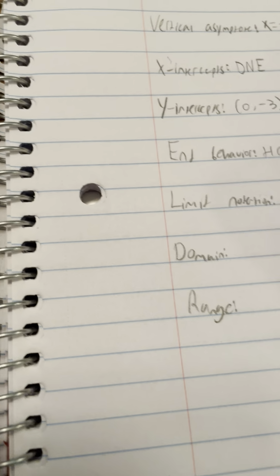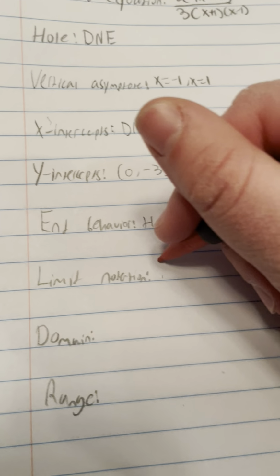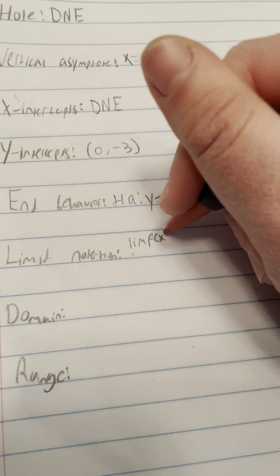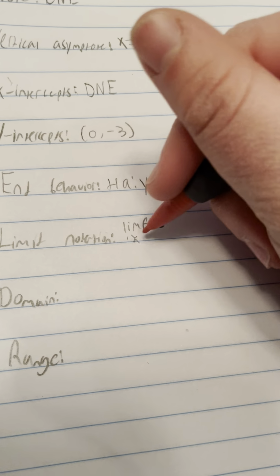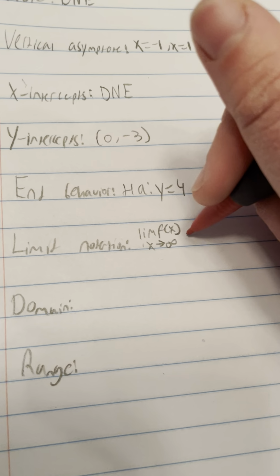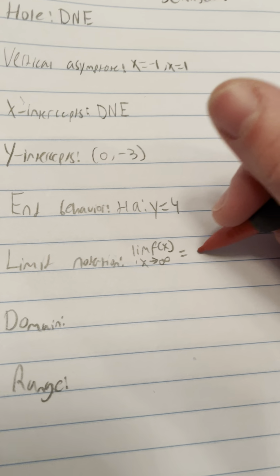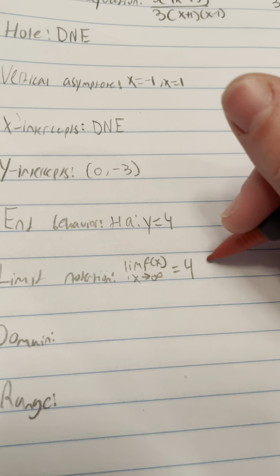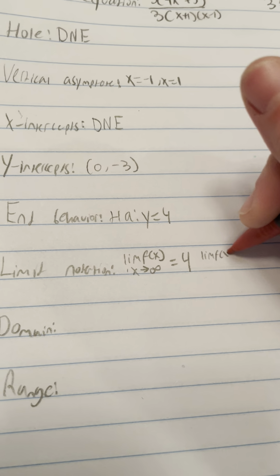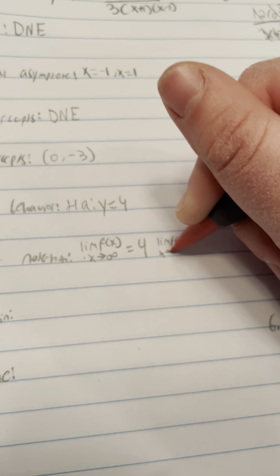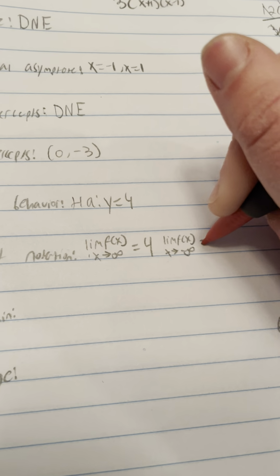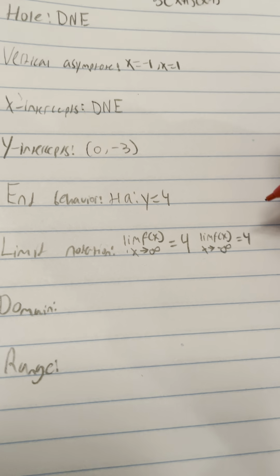And then for the limit notation, what you want to do is write limit of f of x as x goes to infinity. And for this, you're going to want to use the end behavior, so use 4. And then the limit of f of x when x goes to negative infinity, again, is also equal to 4.